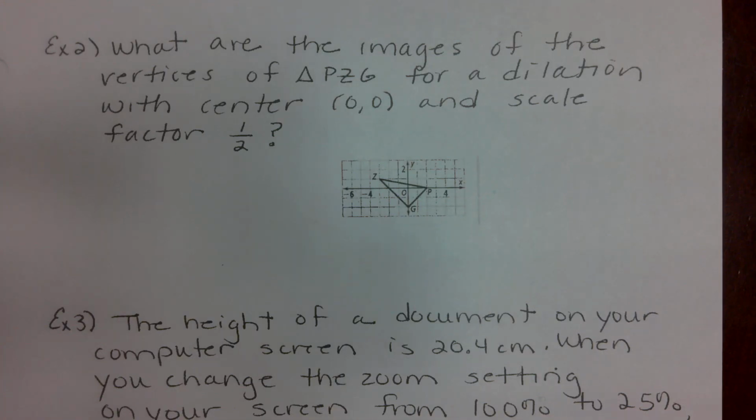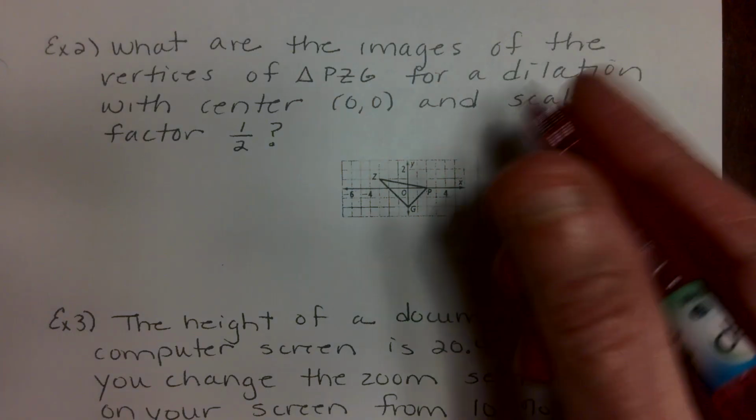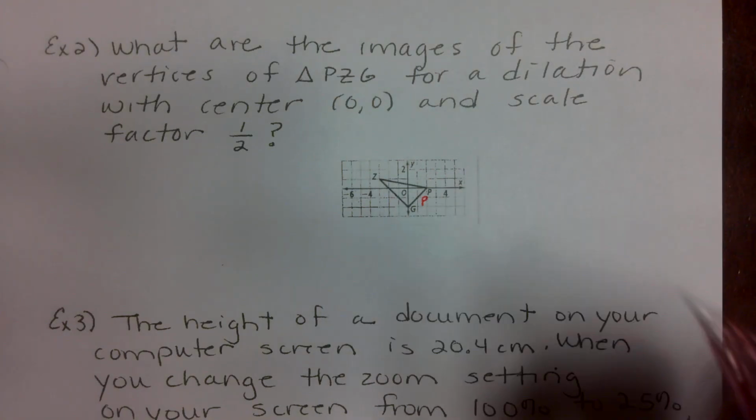Okay, anyway, I got a little distracted there. Let's head back to math. What are the images of the vertices of PZG? First of all, is the picture that is on there your pre-image or image? That is your pre-image. That's what we're starting with.